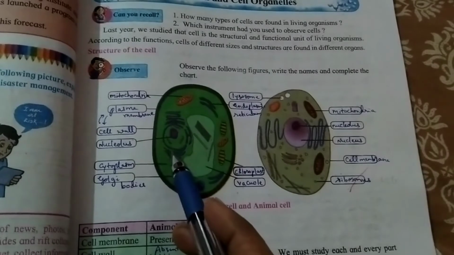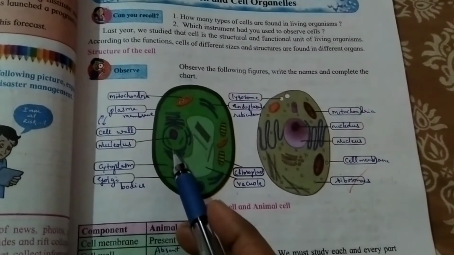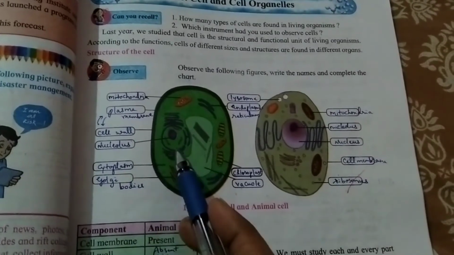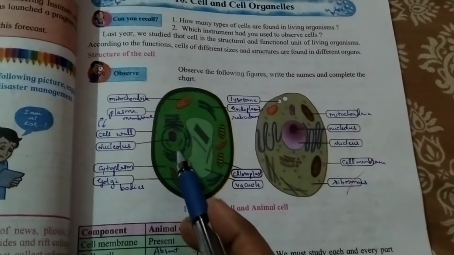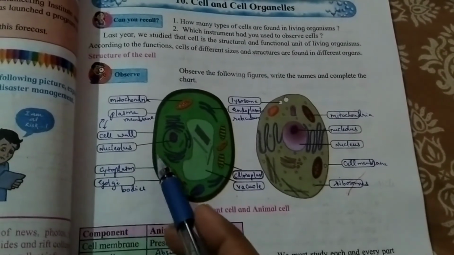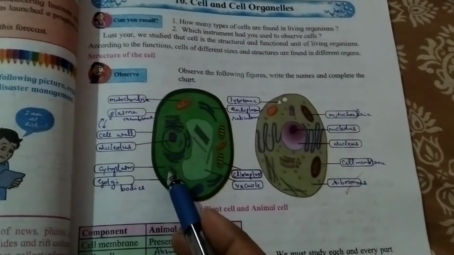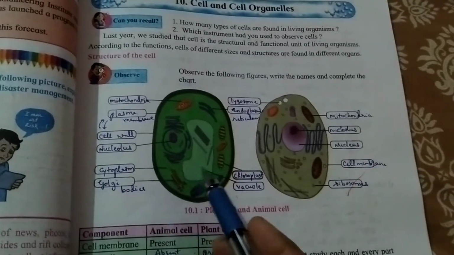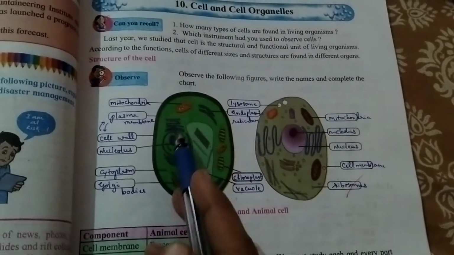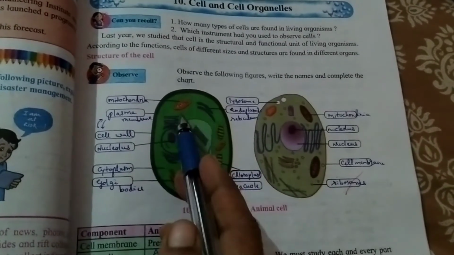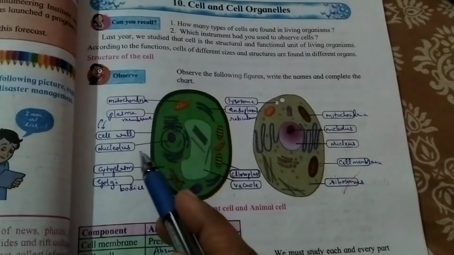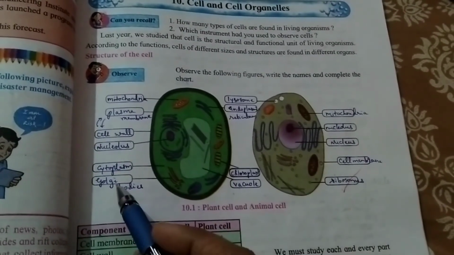It is responsible for passing of characters from parents to the offspring. That means from generation to generation, nucleus helps in passing of characters. So that is why nucleus is very much important. Then cytoplasm is like the background of all the cell organelles. It is a fluid-like structure, and inside the cytoplasm all the cell organelles are embedded, and the cytoplasm is present both in the plant cell and the animal cell.